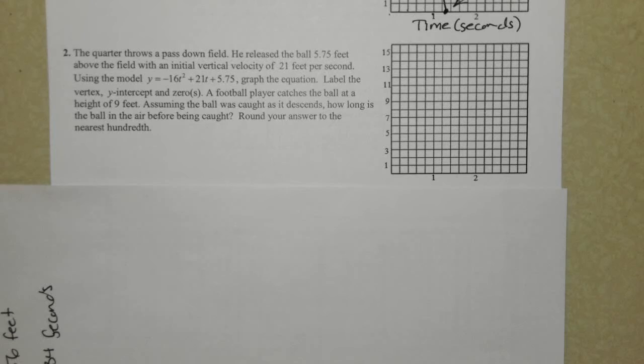A quarterback throws a pass down the field. He releases the ball 5.75 feet above the field, so above the ground, with initial vertical velocity of 25 feet per second. The ball models the pathway of the equation provided. Label the vertex, y-intercept, x-intercepts, and we also want to label both the x and y axes.